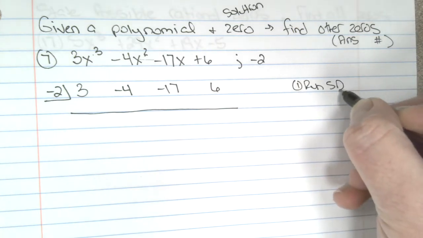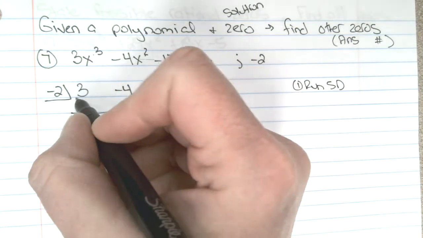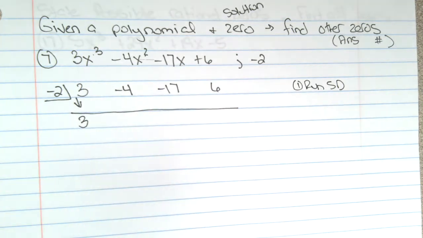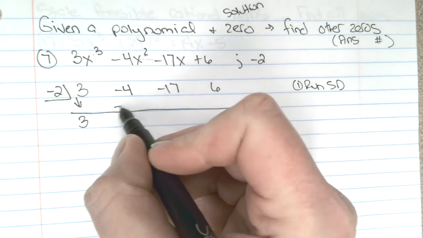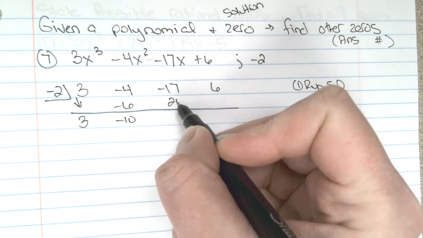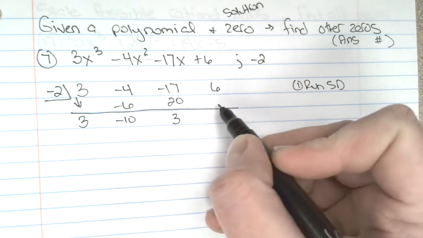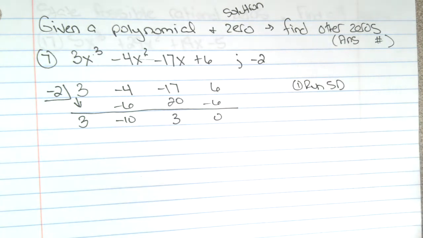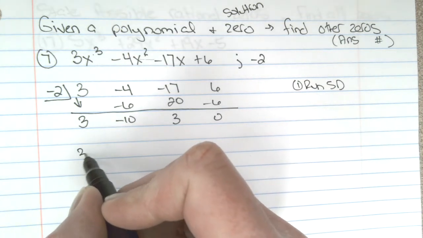Step number 1, run synthetic division. Bring your first term down, multiply, add, multiply, add, multiply, add. Put your variables in.